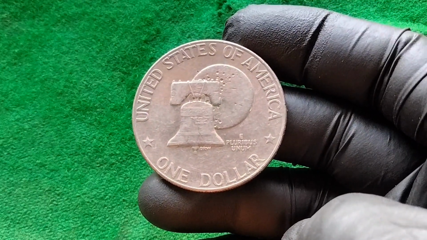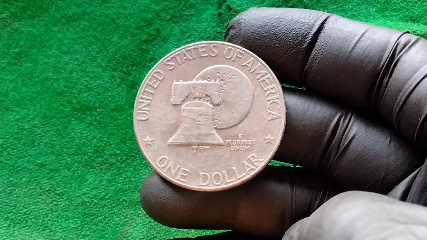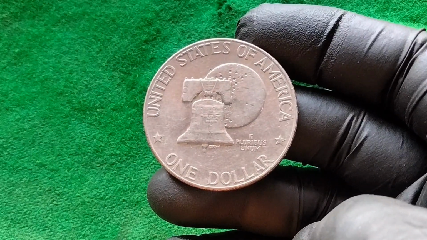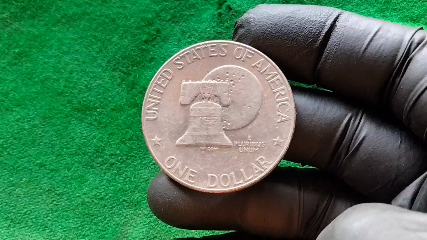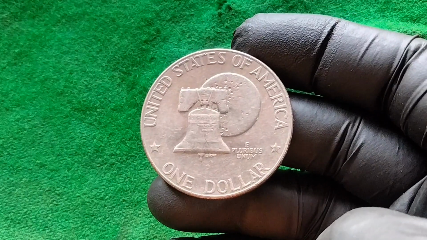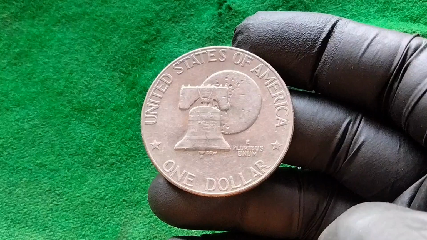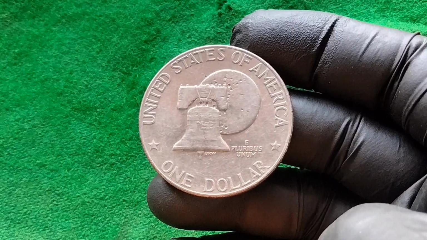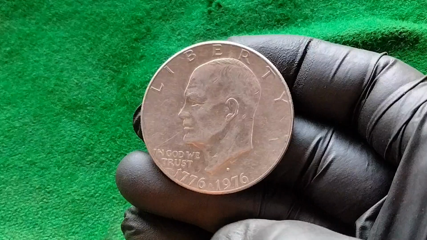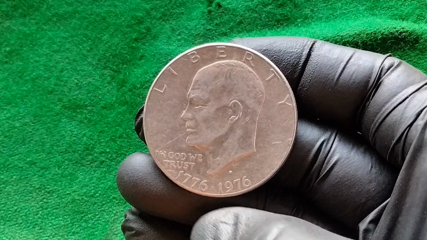Collectors often look for error varieties such as doubled dies, off-center strikes, clipped planchets, or other minting mistakes. While major rare varieties are uncommon for the 1776 to 1976 D dollar, error coins can significantly increase value depending on their rarity and condition. Professional grading by companies can further increase collector confidence and market value.